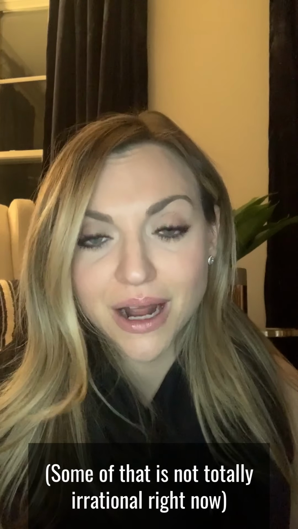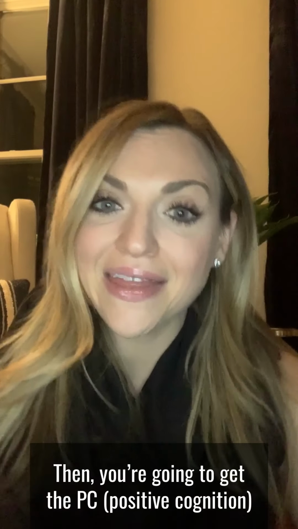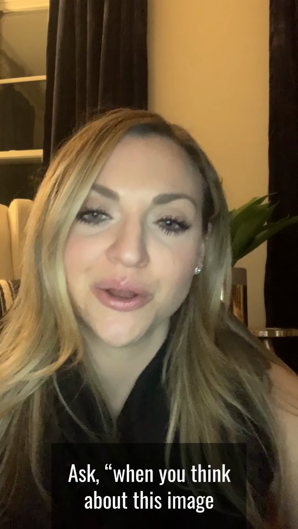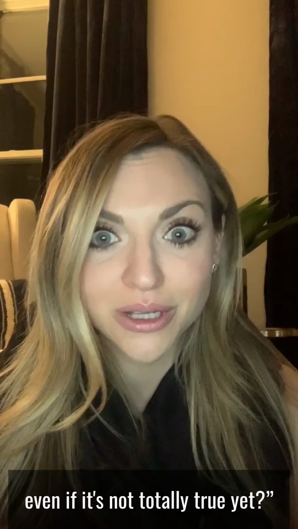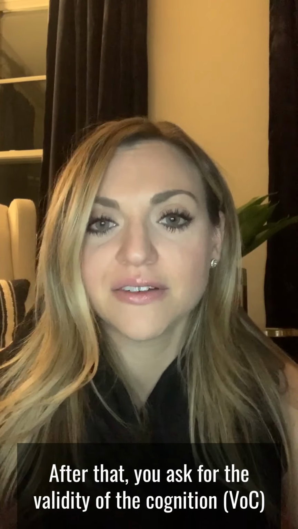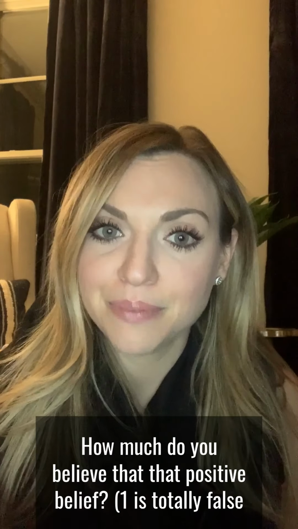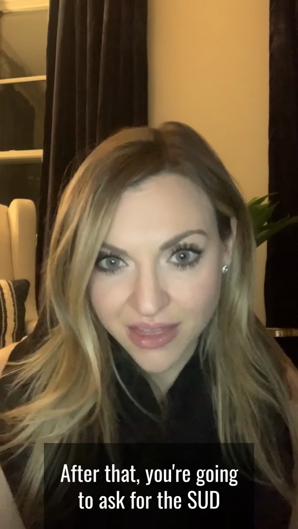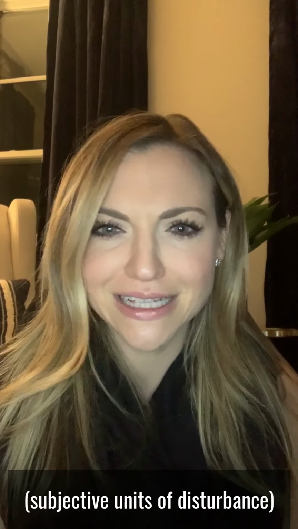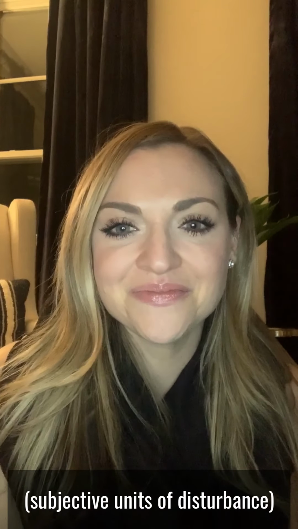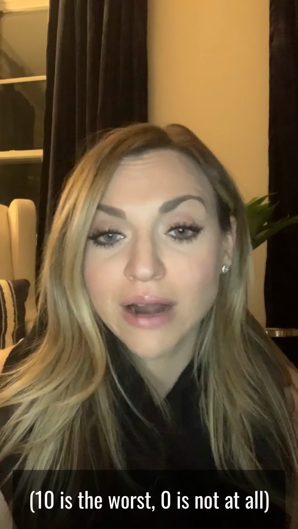Some of that's not totally irrational, right? But you want to ask them what the negative belief is about themselves, and then get the PC, the positive cognition. So when you think about this image, what do you wish you could think about yourself right now, even if it's not totally true yet? And then you get the VOC, the validity of the cognition, on a scale from 1 to 7. How much do you believe that PC? And then you're going to get the SUD, the subjective units of disturbance. I always forget what the S means, I screw it up, but just get the SUD. So on a scale from 0 to 10, how disturbing does that image come to you right now?